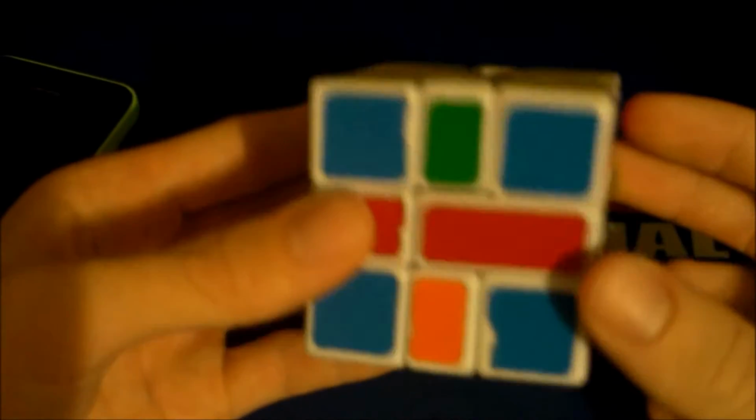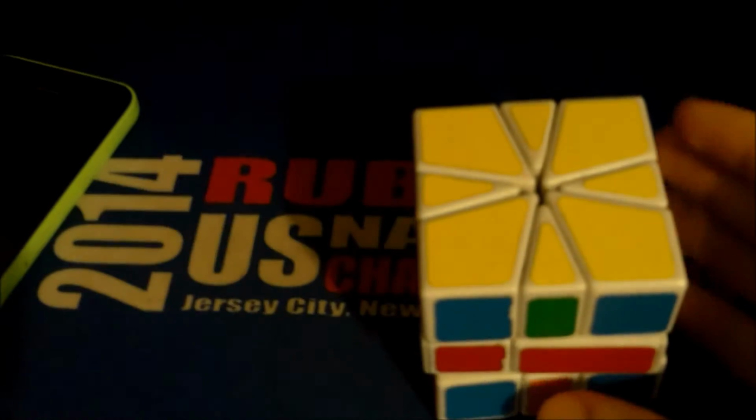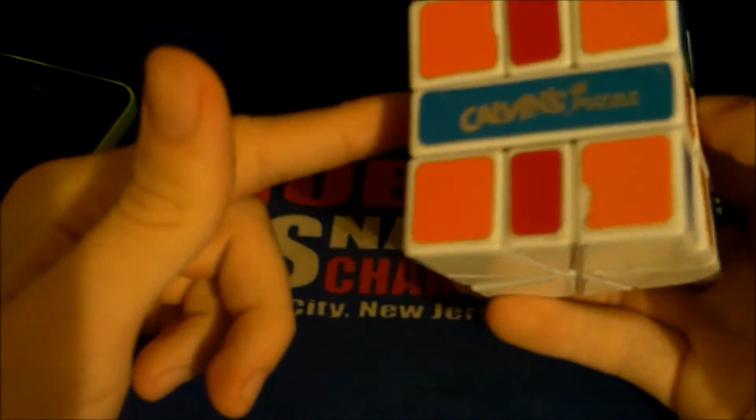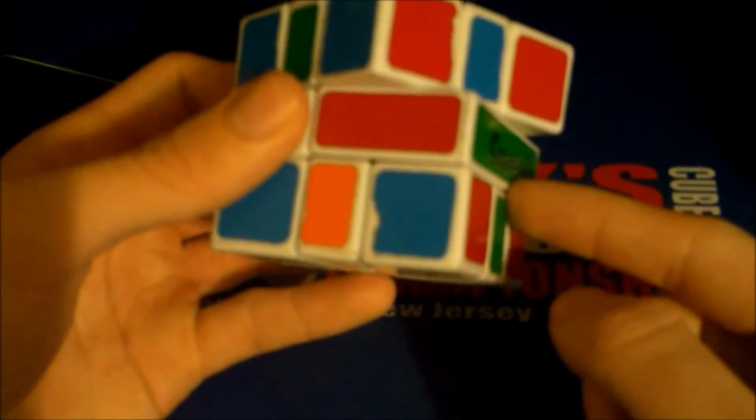And we are left with a double W perm, which is fun. So W on top, W on bottom. This is one of the few EPs that I do know, and it's very, very useful because this case actually comes up quite a bit, and it's really annoying if you don't know the alg, and it's actually really fast, but it does flip the equator, so I'm going to cancel into equator fix.